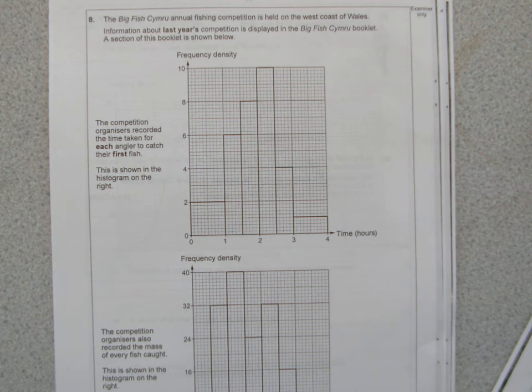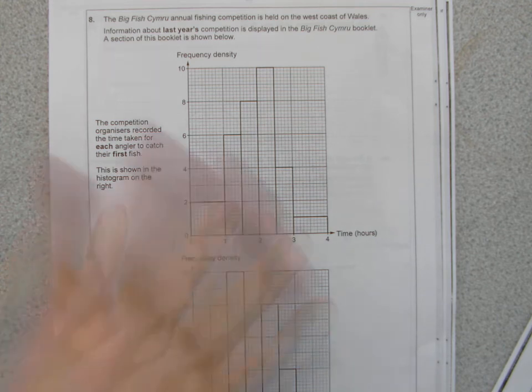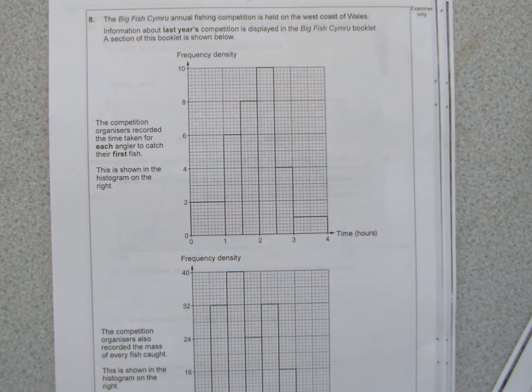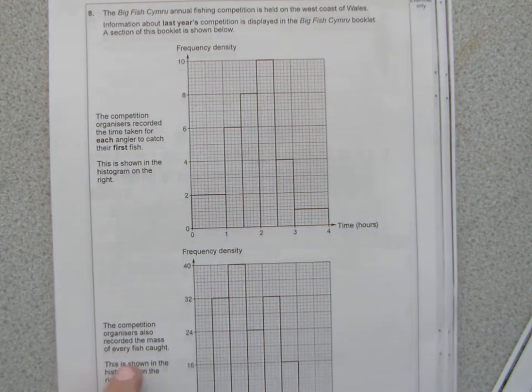Okay, so here we've got two histograms given to us, right? This histogram here, if you look, says it records the time taken for each angler to catch the first fish, okay? So this represents anglers and their first fish, and down here this is talking about the mass of every fish. So think about it in terms of the weight of each fish on this histogram here. So two histograms. So let's look at the questions.